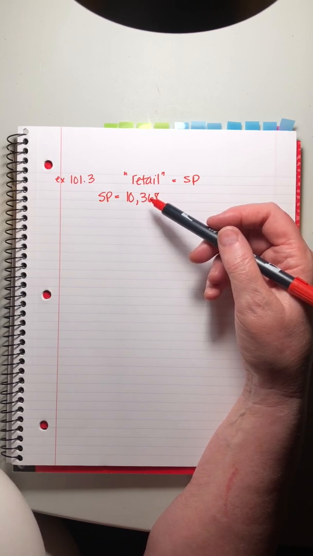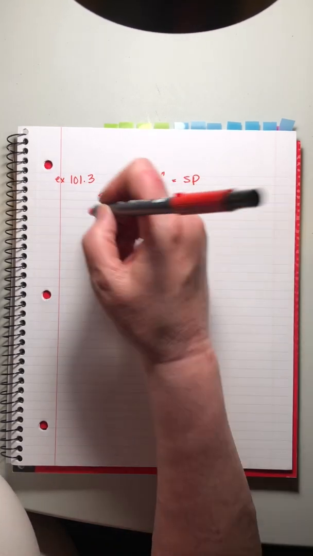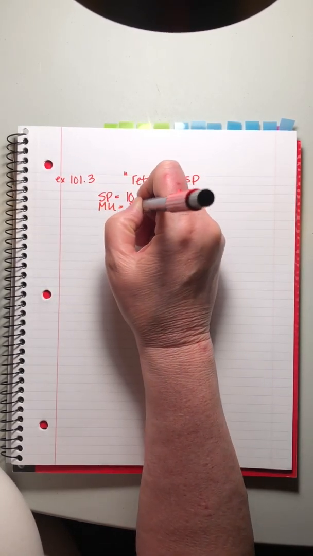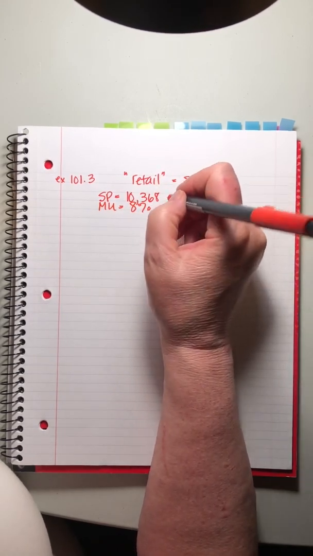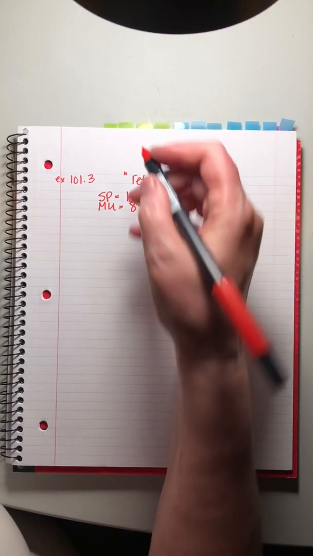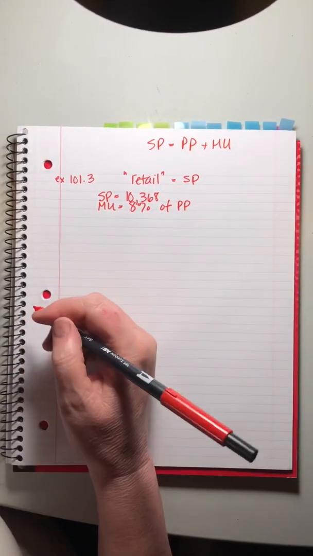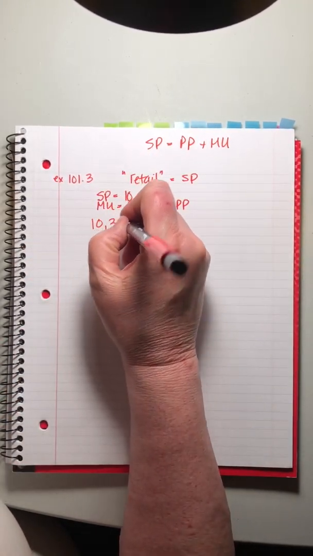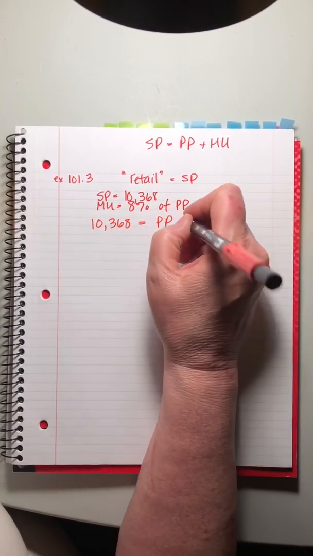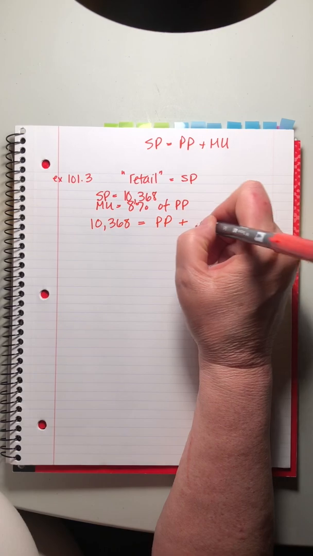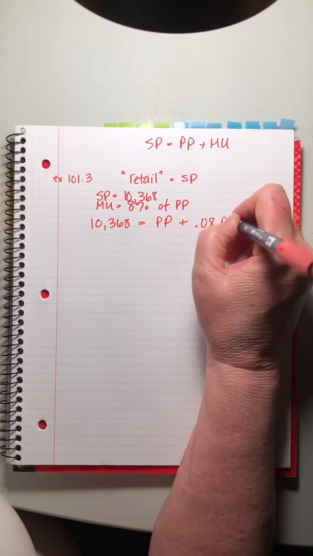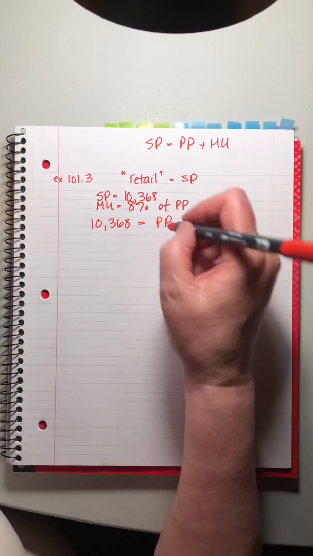What was the purchase price if the car had been marked up 8% of which one? The purchase price. Okay? And we're trying to find the purchase price. Beautiful. Okay, so what's our formula again? SP equals PP plus MU. All right, selling price we know. I'm just filling in these buckets, right? 10,368 equals the purchase price plus 8%, be careful, 0.08 purchase price. Beautiful. They're on the same side this time.